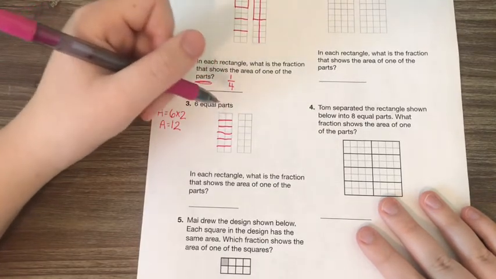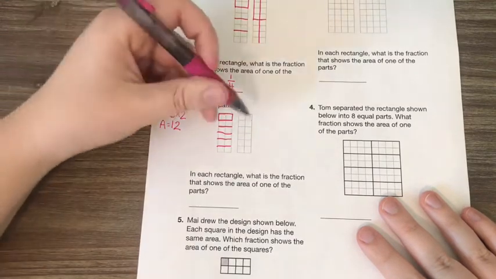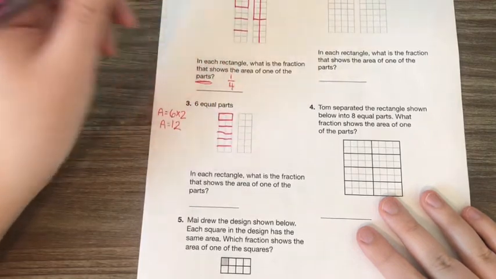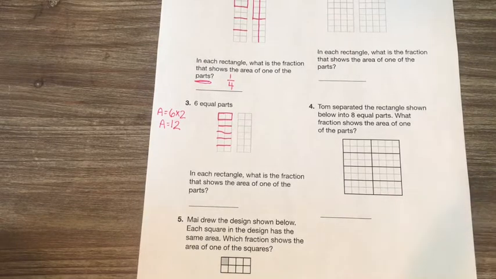And now what's another way that we can do this? I want you to figure that one out. What's another way that we can figure out how to divide this into 6 equal parts? Using your knowledge of multiplication and dividing equally. Remember, each of the equal parts have to have the same amount of square units. Have you got an answer?